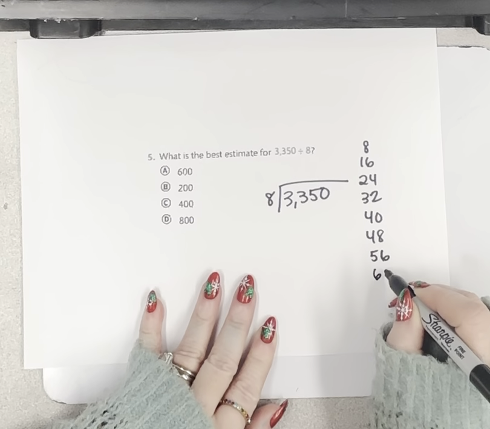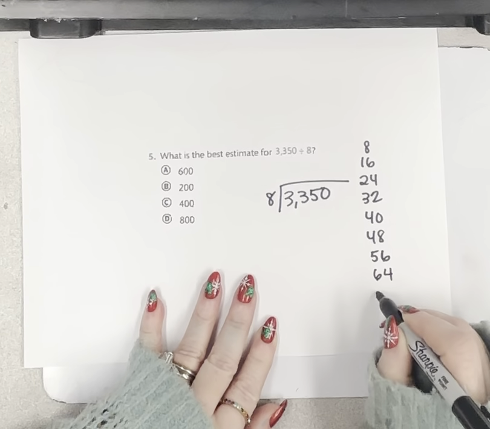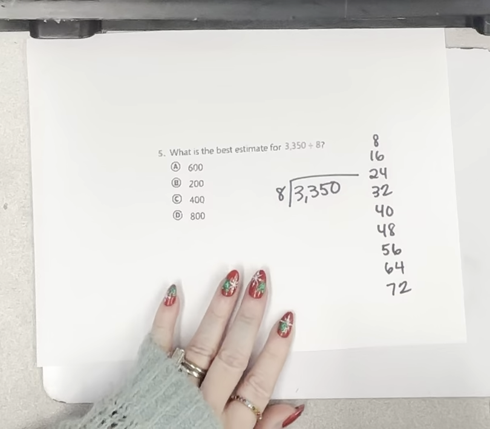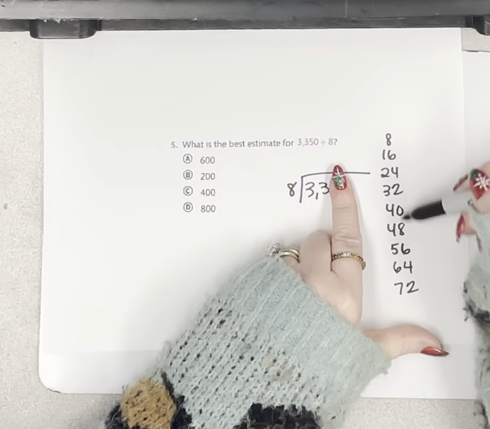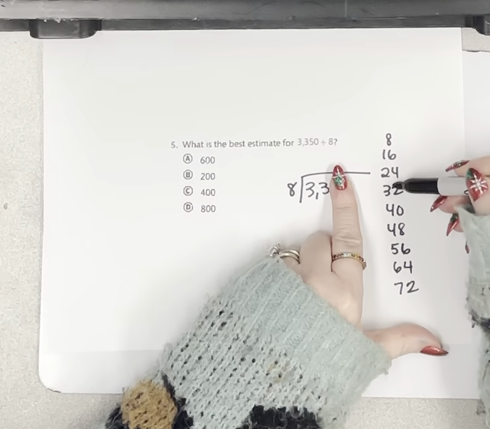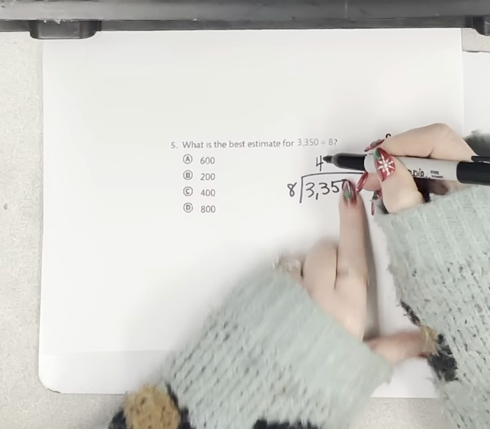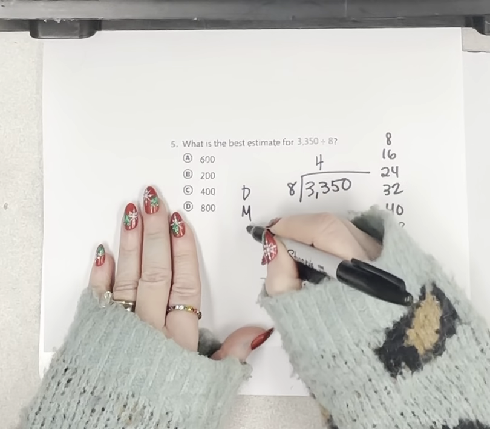Did I mess that up? No. 64. 72. There we go. Okay, so I cover it up. What times 8 is close to 33? 4.